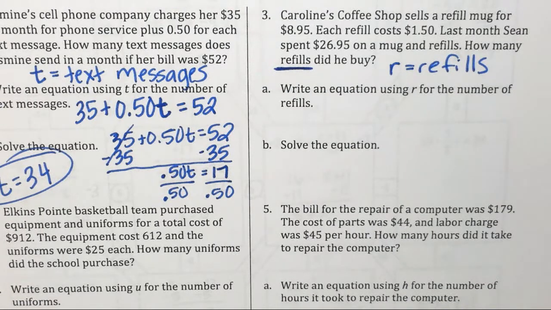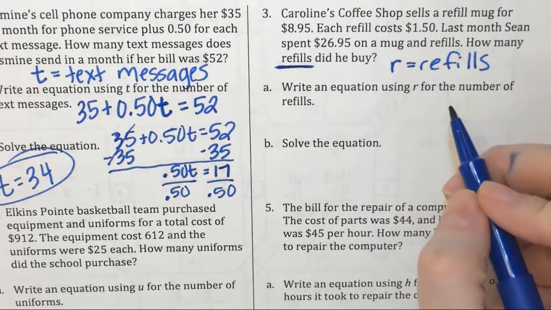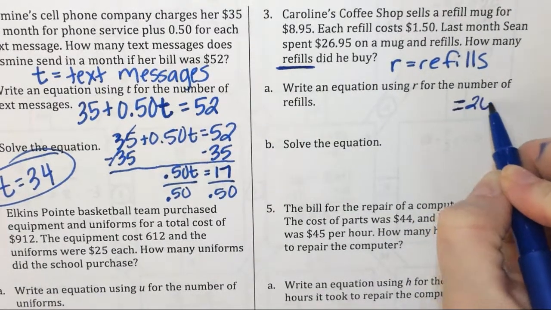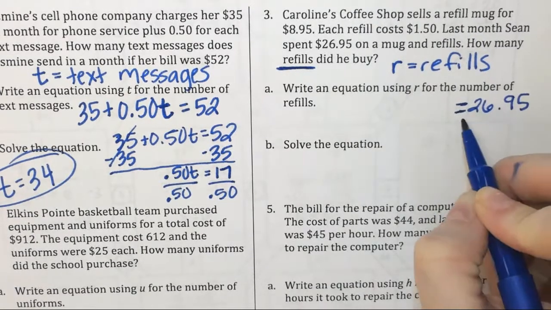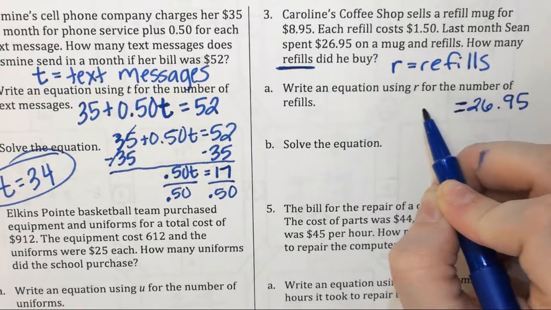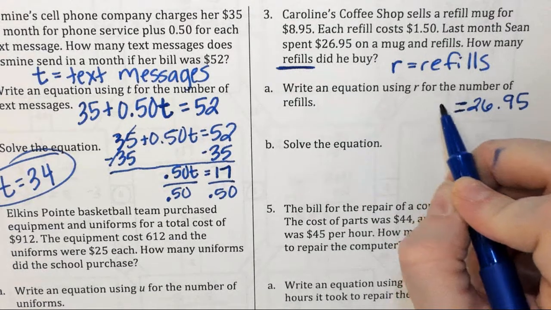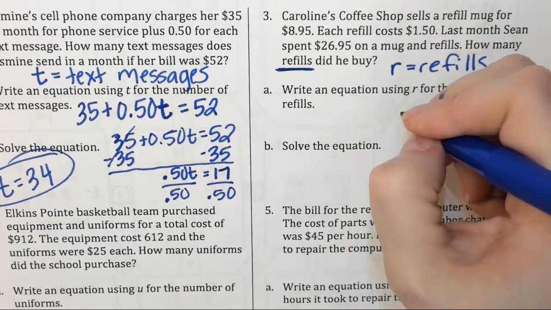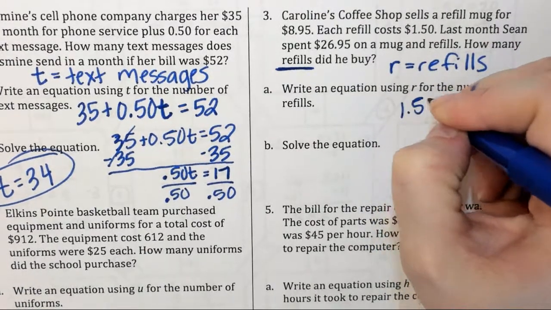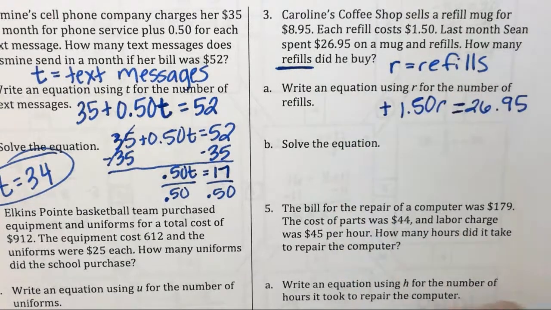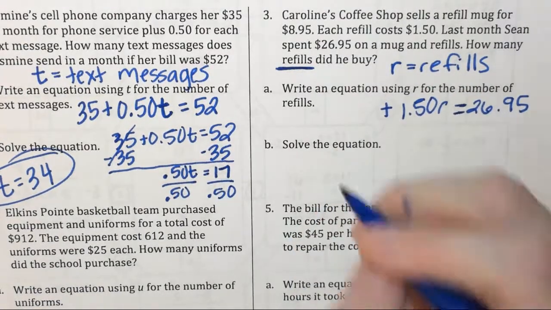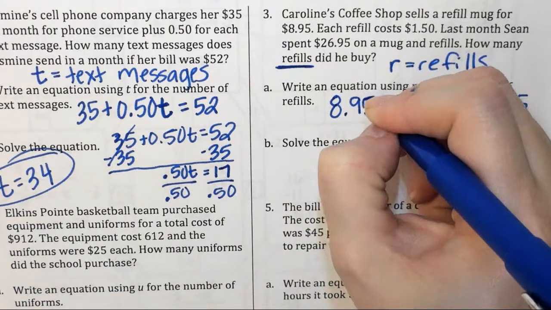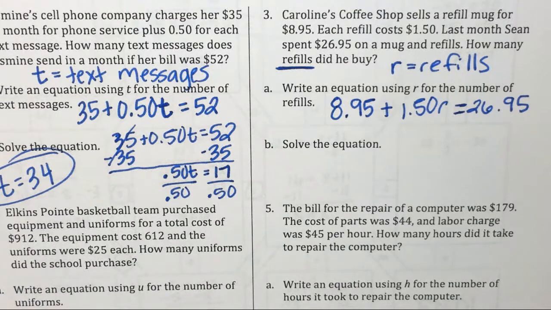So then go back and look, what's the total that he spent? $26.95. It's equal to that. And then what's going to be the number by the R? What number has to do with the cost of refills? $1.50. And then he also had to buy the cup, so the cup was $8.95. This makes sense. If you can get unlimited refills, you're going to buy one cup and use it over and over again.